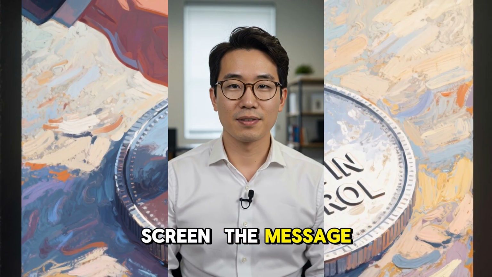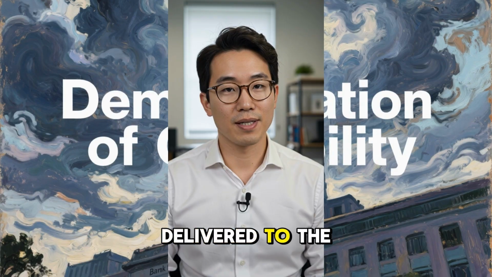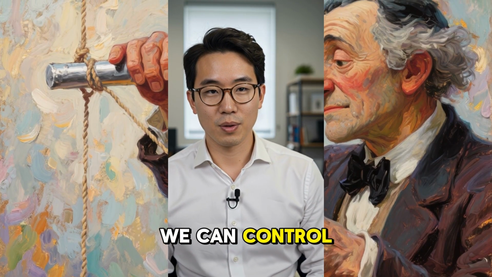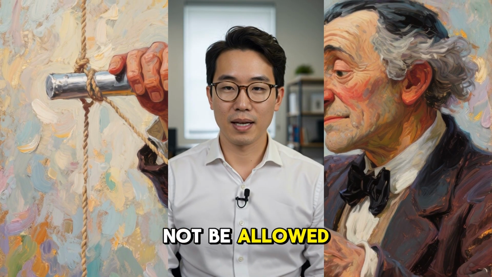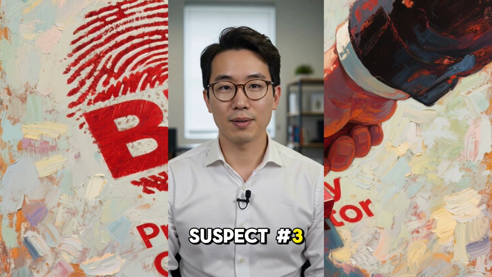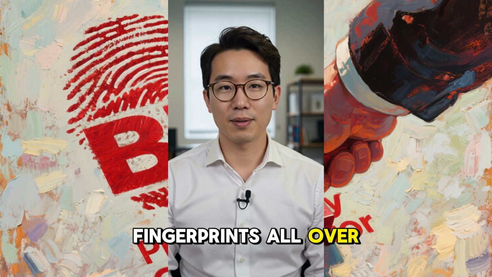The message: this wasn't just a trade. This was a demonstration of capability delivered to the BIS membership the day before their meeting. The message: we can control silver prices. The squeeze will not be allowed. Suspect number 3, verdict: primary orchestrator. This has BIS fingerprints all over it.